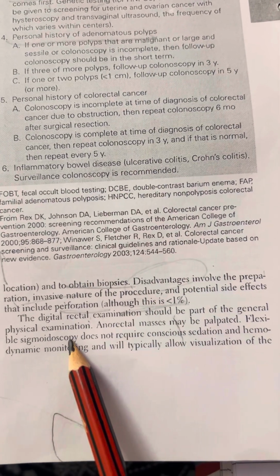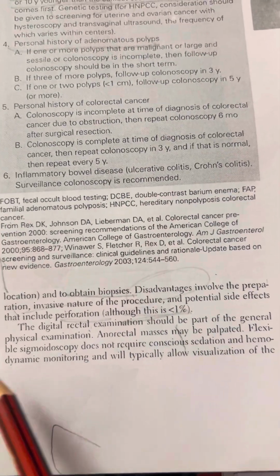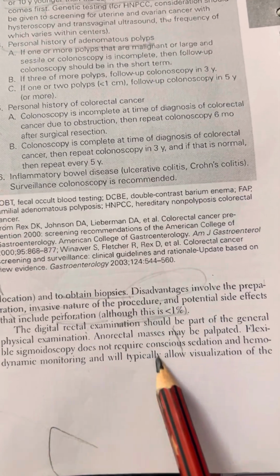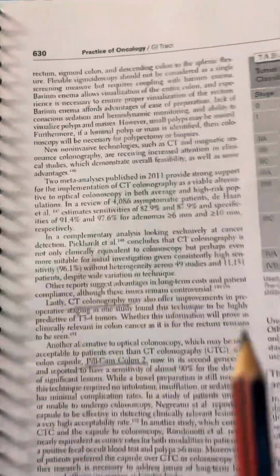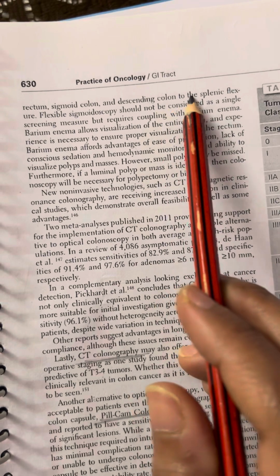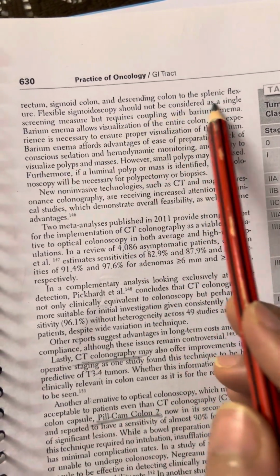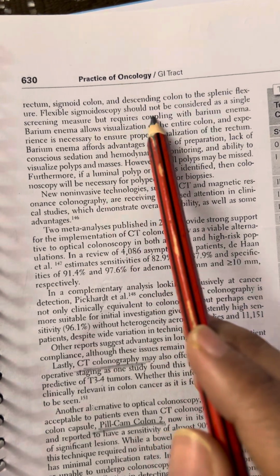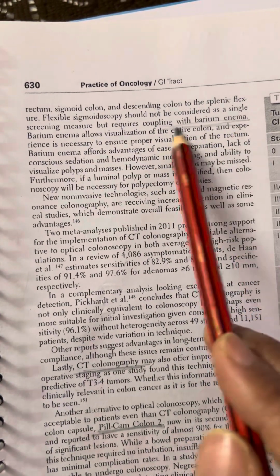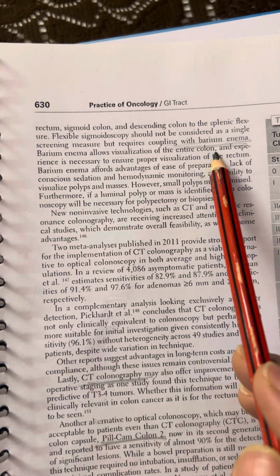Flexible sigmoidoscopy does not require conscious sedation and hemodynamic monitoring and will typically allow visualization of the rectum, sigmoid colon, descending colon, and splenic flexure. Flexible sigmoidoscopy should not be considered as a single screening method but requires coupling with the barium enema. Barium enema allows visualization of the entire colon.